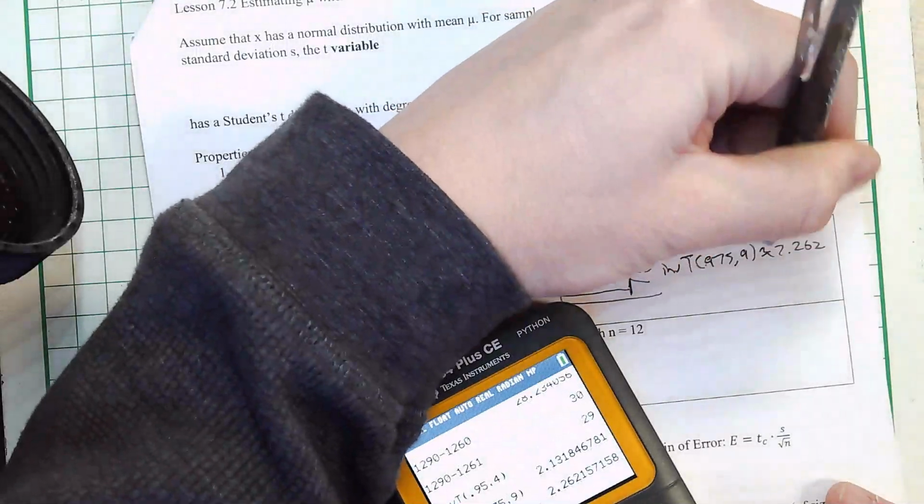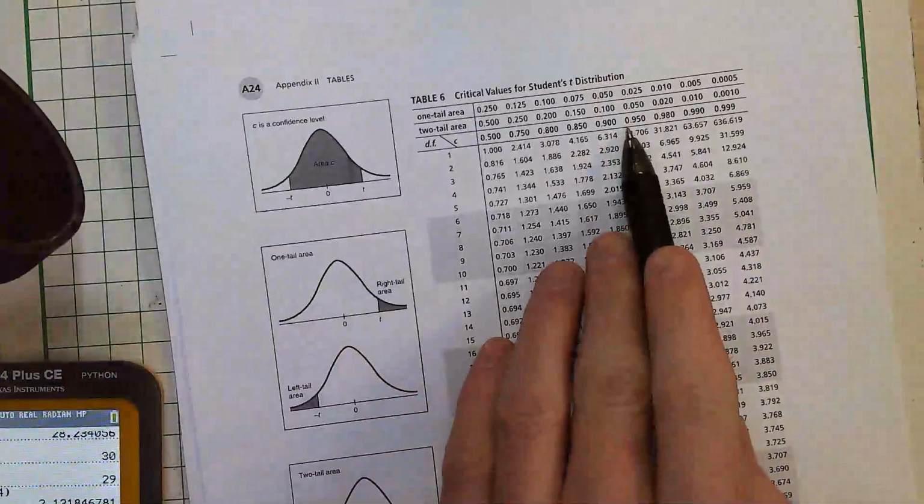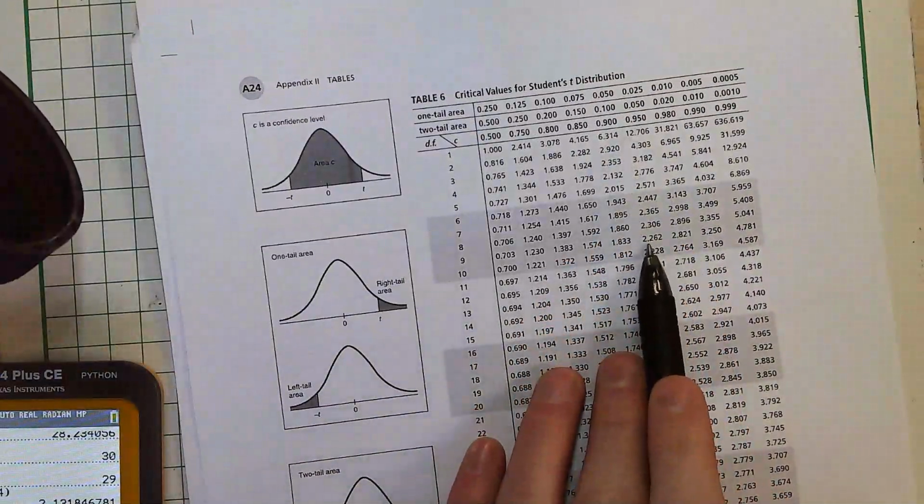2.262. You could also use your t-table here. Just find 0.95. T-table is actually pretty easy here. Degrees of freedom of 9, 2.262.